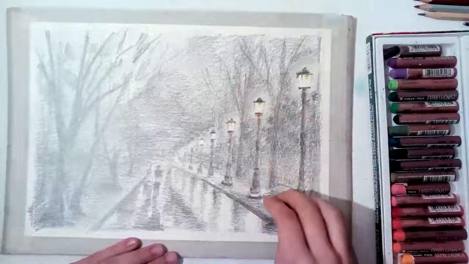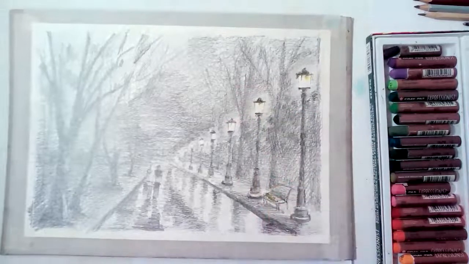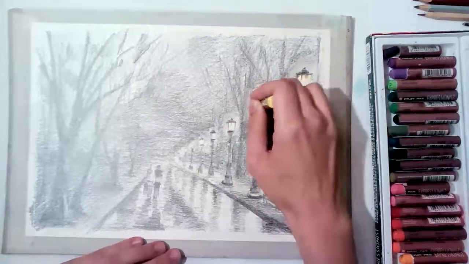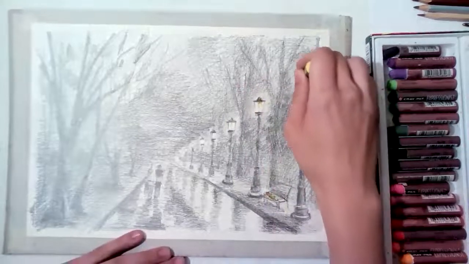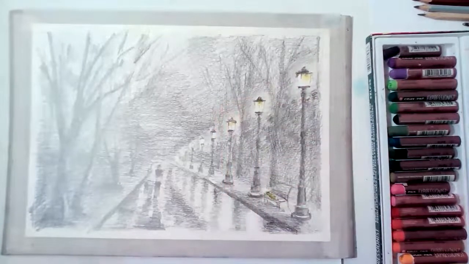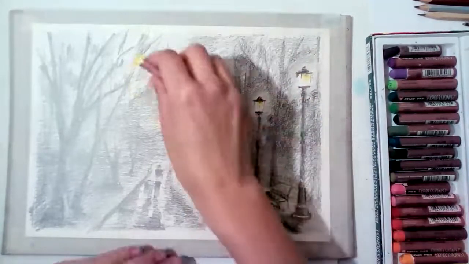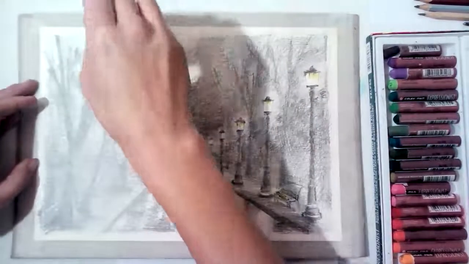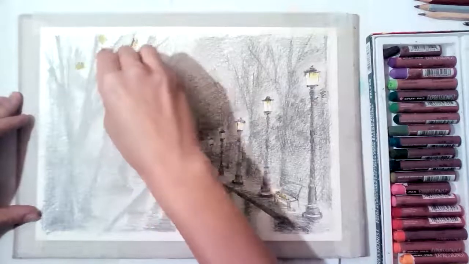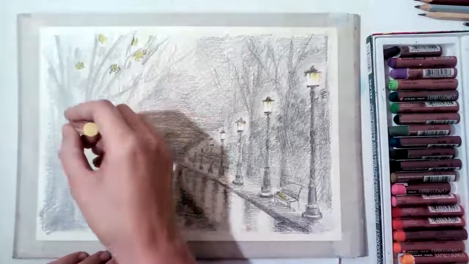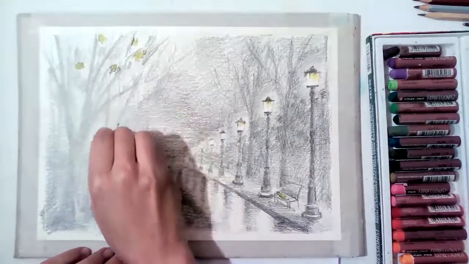Be careful also with the light, because of course the yellow gets dirty. If there is some area where you really want clean yellow, make sure your stick is clean, because it will also be darkened by the pencil that we already have. And they also did a nice touch on the tree with the yellow.